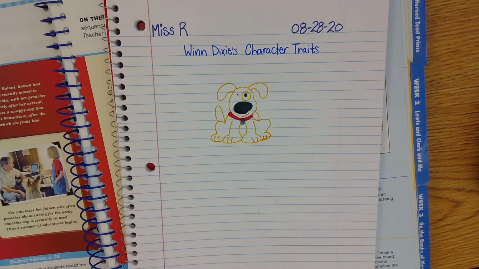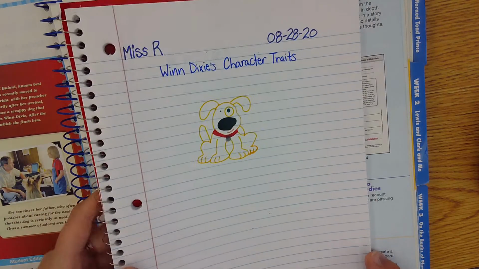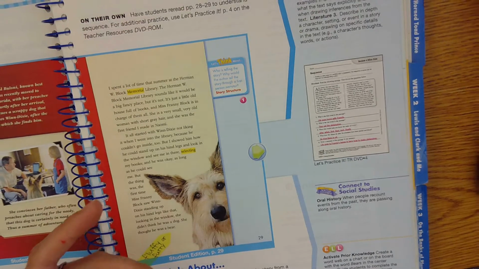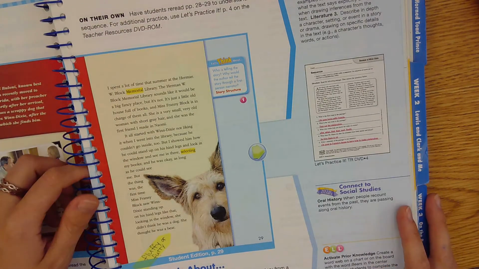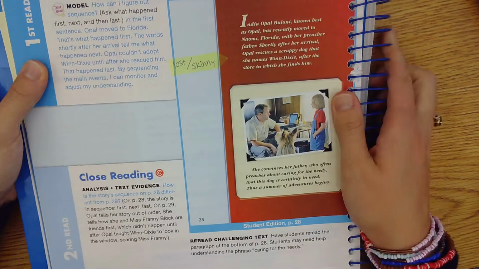All right, welcome back. I hope you had fun drawing Winn-Dixie. I know I did. And what we are going to do now is dive a little bit deeper and look for some of those character traits of Winn-Dixie. We know that Winn-Dixie is a dog. So now we want to figure out what makes Winn-Dixie Winn-Dixie. So that's where those readers come in. Go ahead and grab your reading book, and open up to page 28.